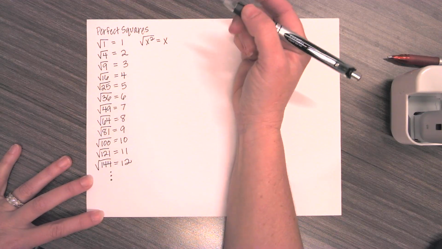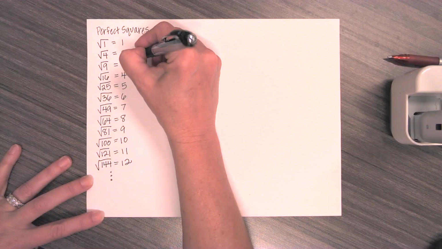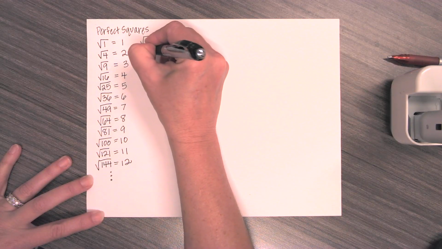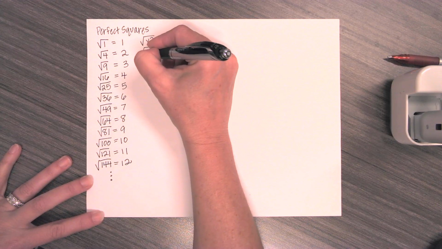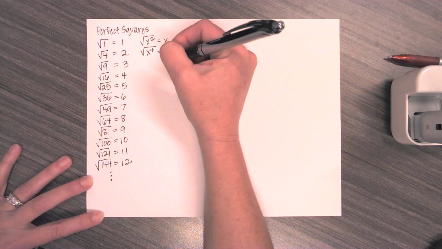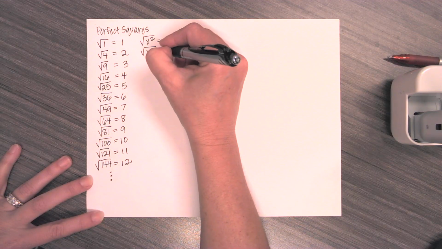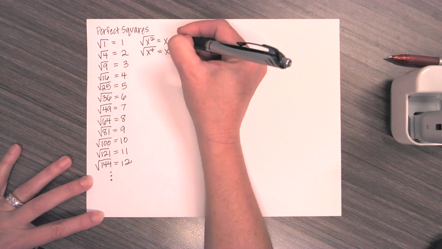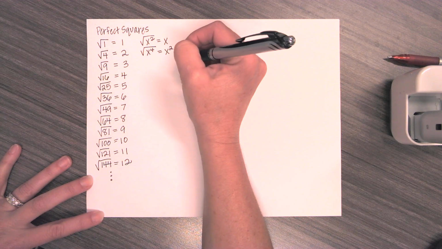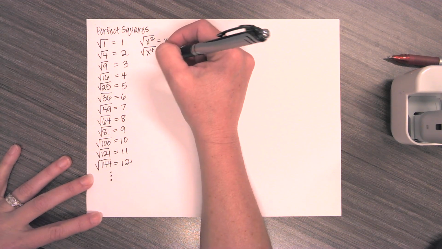The square root of x squared is going to be x because x times x would give you x squared. In fact, any even power of x is going to be a perfect square. So x to the fourth is the next perfect square, and its square root is x squared because x squared times x squared gives you x to the fourth.